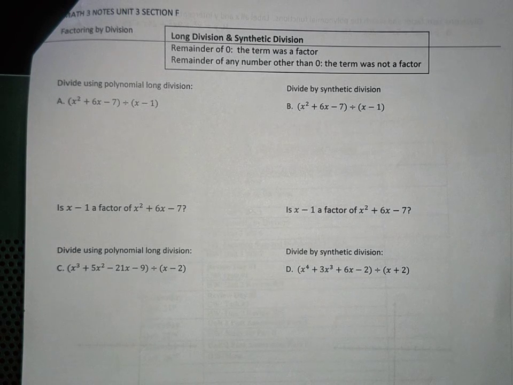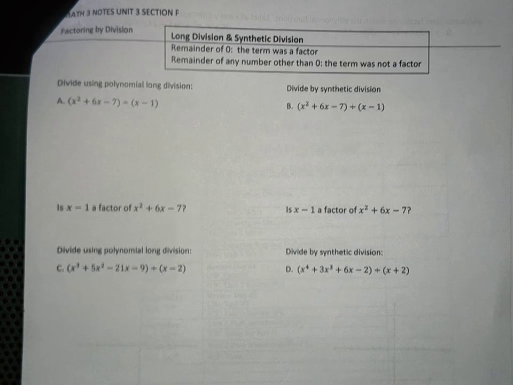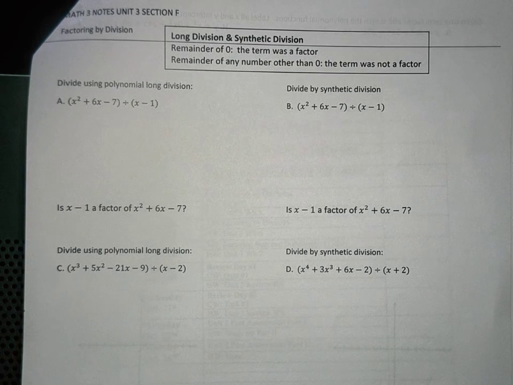Math 3, Unit 3, Section F. This goes along with Worksheet 6. So we're going to be talking about long division and synthetic division.